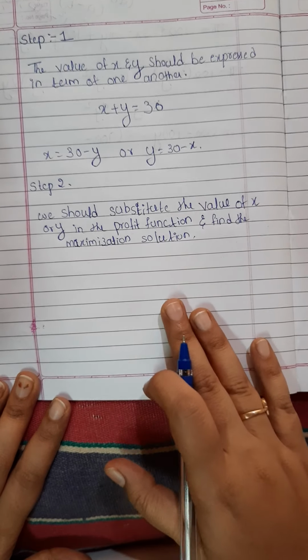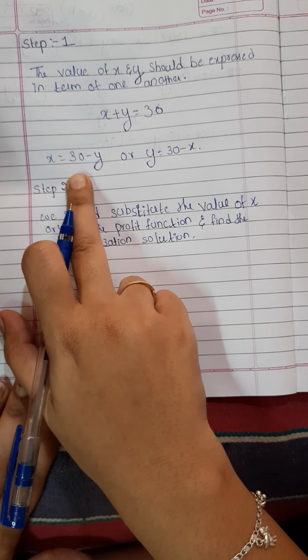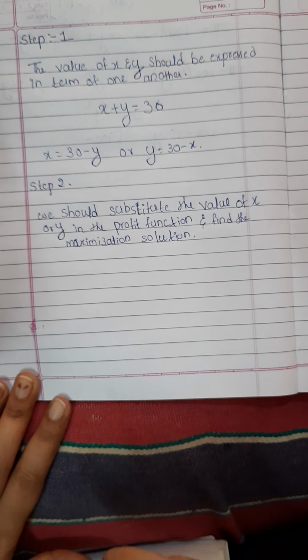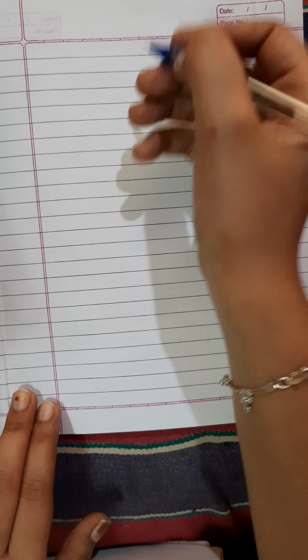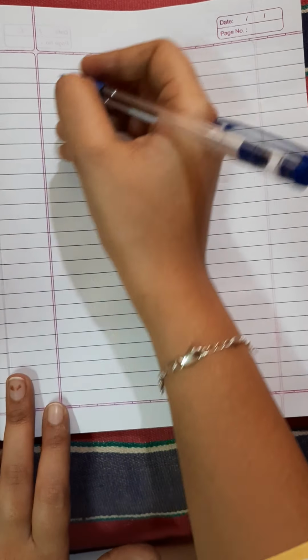So the second step is we have to substitute the value of x or y in the profit function and then find the maximization. So now let us substitute the value of x and y in the profit function.